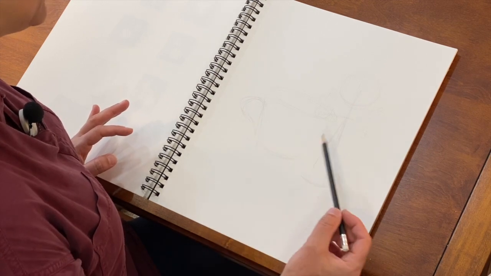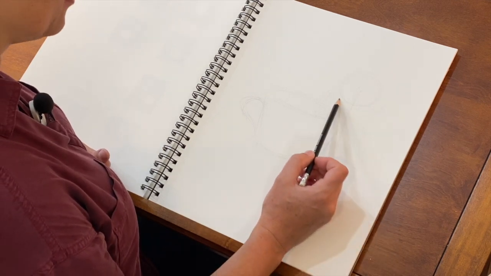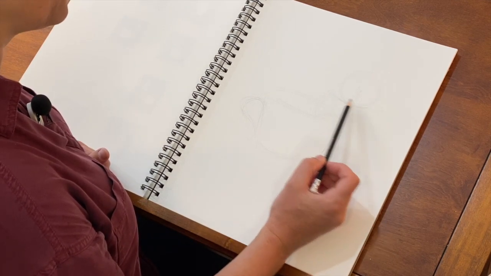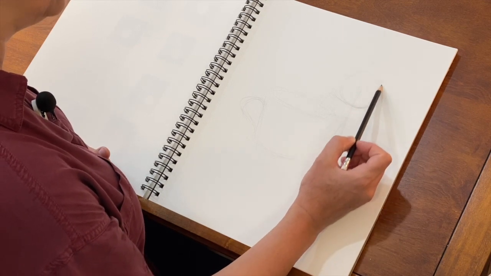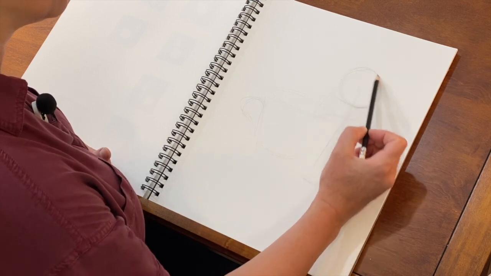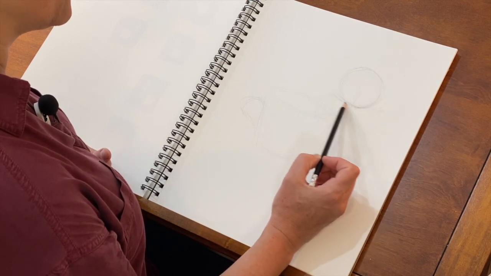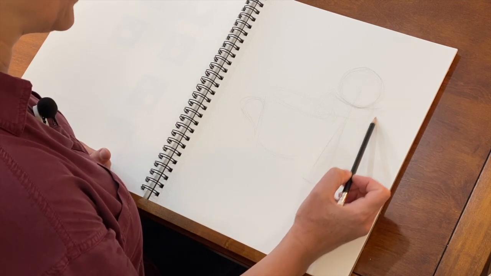This is draftsmanship 101. And it doesn't have to be perfect, but I really am going for accuracy here. I'm thinking about light and form and gravity. It's not really going to be an exact copy or an exact replica, and nor should it be.